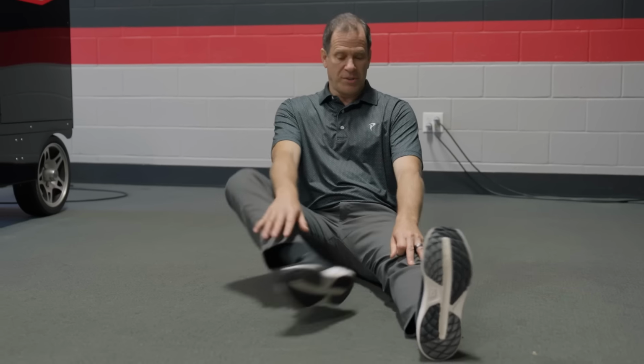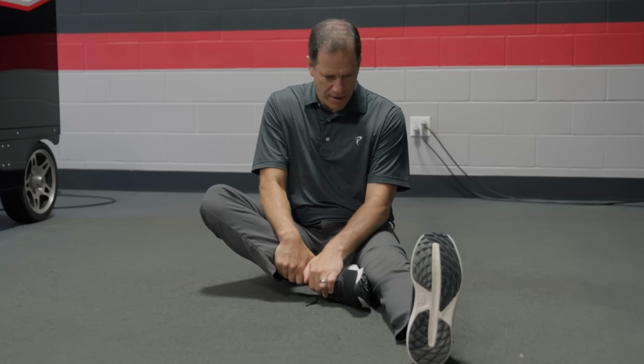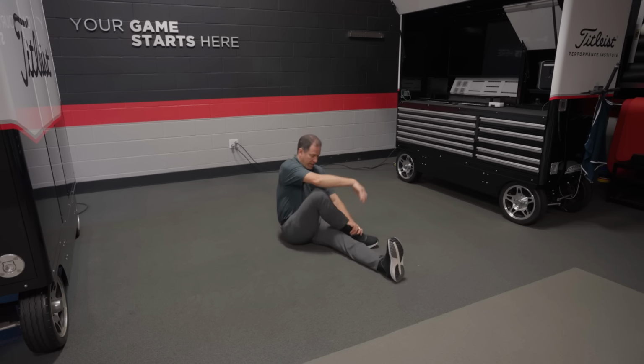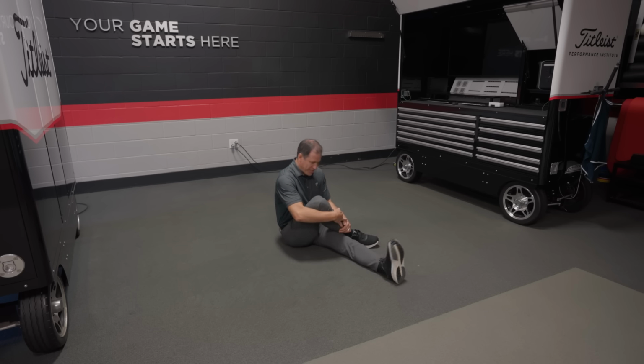I'll even do two other positions. I'll do what I call the hurdle position here. Try and distract, and try and go as far as you can. 30 seconds, I'll do a crossover, same thing, try and distract. All of this just changes the orientation of the hip joint while you're trying to distract the joint.